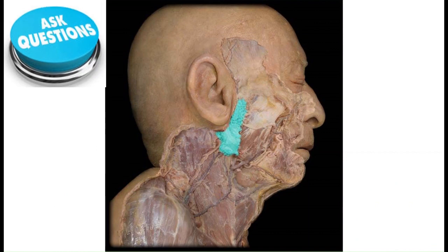You can see in this cadaveric image that the parotid gland is marked green, and it is anterior to the external ear, going down towards the angle of the mandible, and then part of it is inferior to the lower margin of the mandible, and this is the confusing part if anything goes wrong in this area.